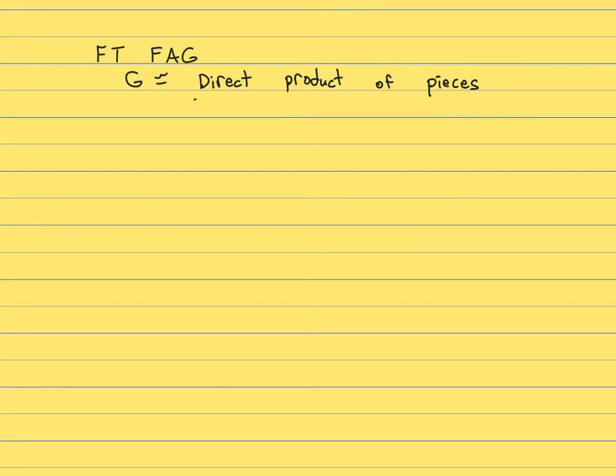And in that case, the special pieces were cyclic groups of prime power order. So to that end, if you can write V as being isomorphic to U direct sum W, we say V is decomposable.